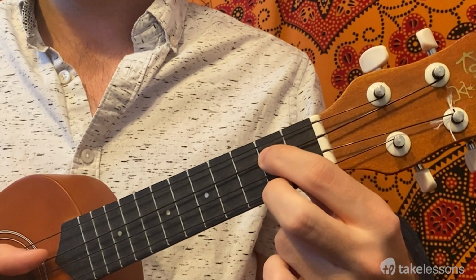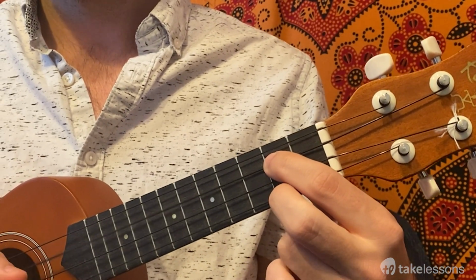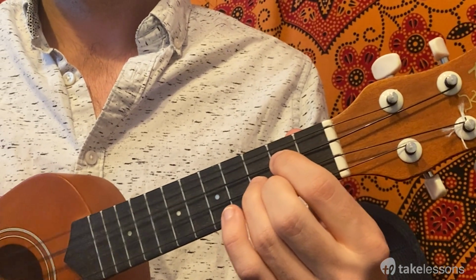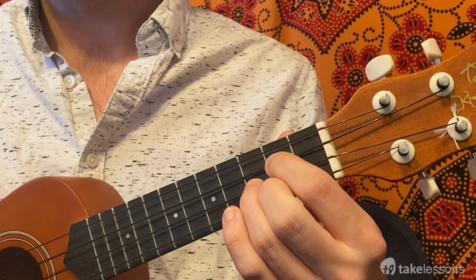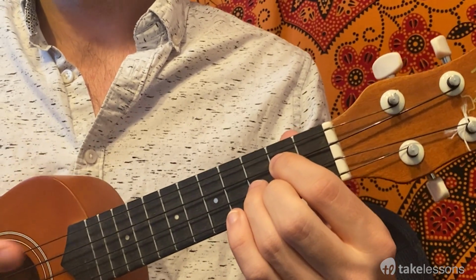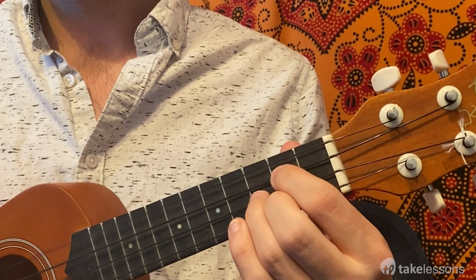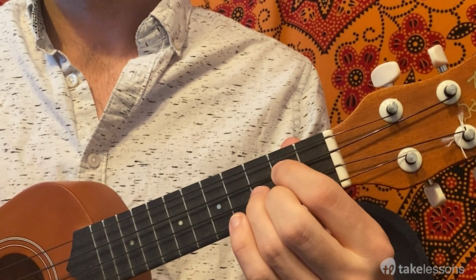Okay? So that's a G major. Again, middle finger, 2nd fret, bottom string. Index finger, 2nd fret, 3rd string. And ring finger, 3rd fret, 2nd string. Let's go ahead and play that one 4 times. 1, 2, 3, 4. 1, 2, 3, 4.